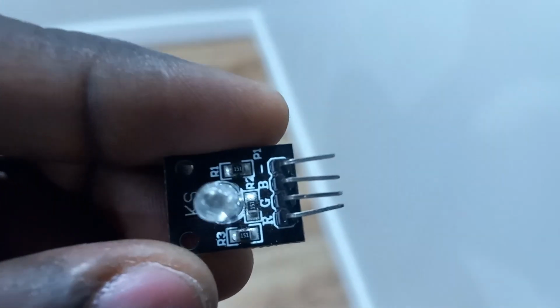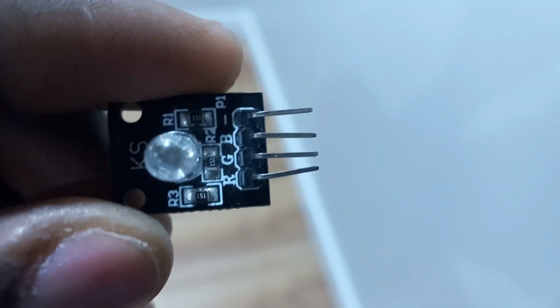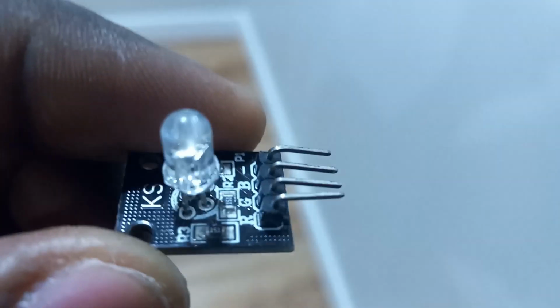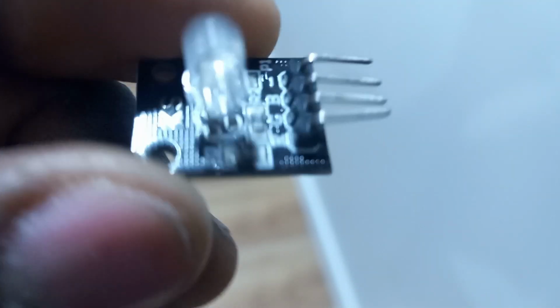I actually got it from this Arduino kit I bought a while ago. So I haven't really seen a lot of it. So I don't know whether it's common or it's one of the rare ones. But I just thought I'd put that in the video too.